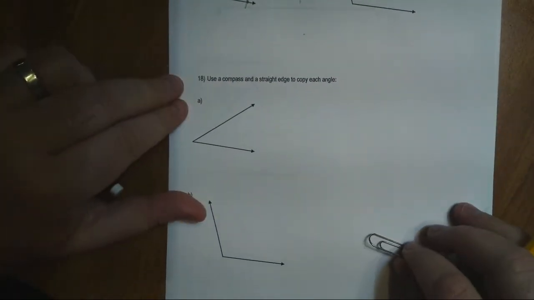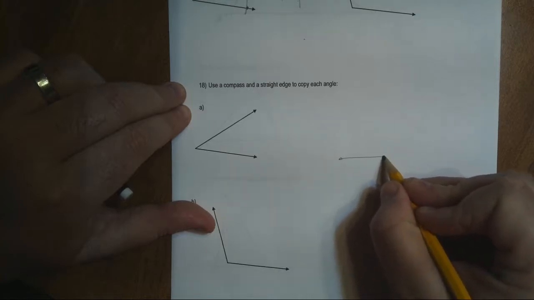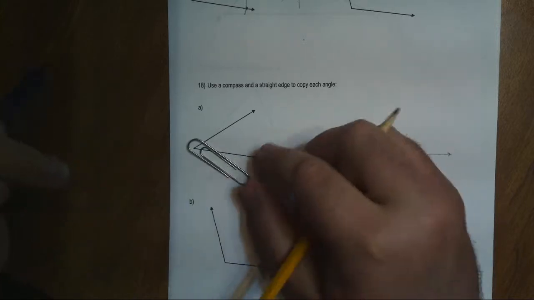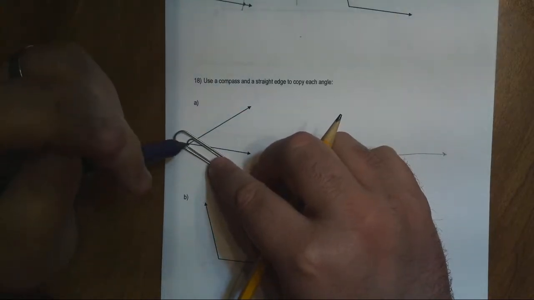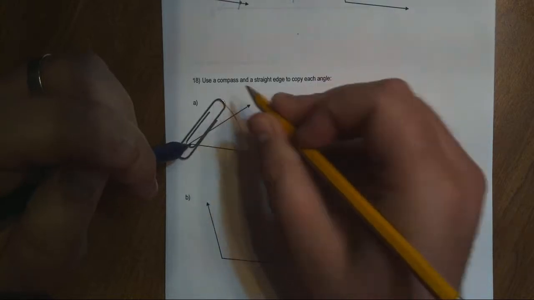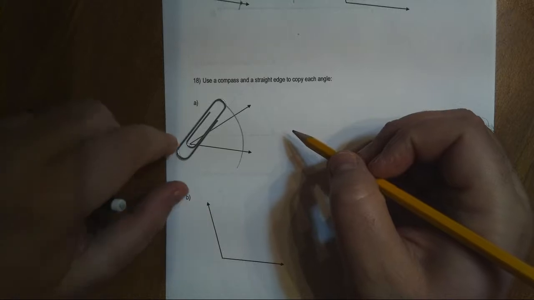Number 18, we're going to copy the angle. The first thing I'm going to do is, right next to this one, draw a ray going out to the right. Then we're going to start the same way we did on the last one. We're going to draw an arc that cuts through both sides of the angle, or the whole circle, it's up to you. Right now I'm stuck using this because it's going to be way too big.